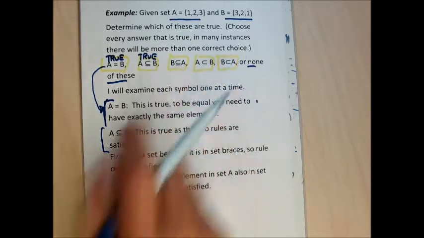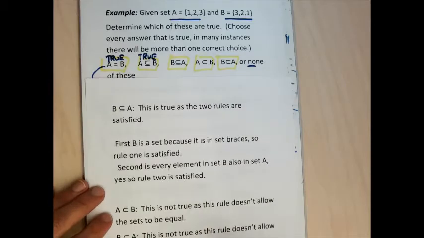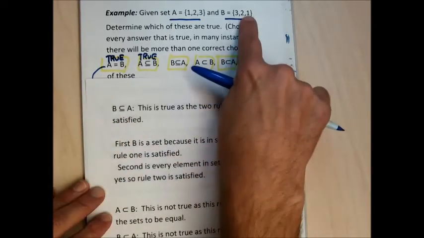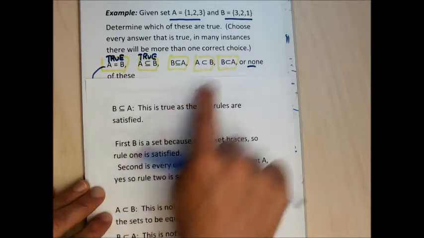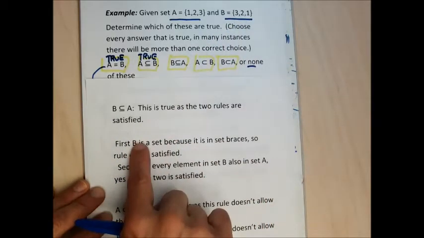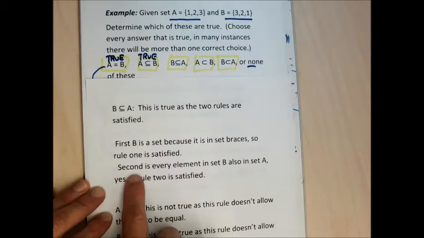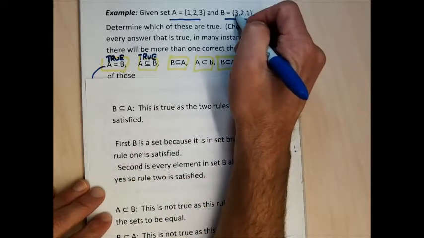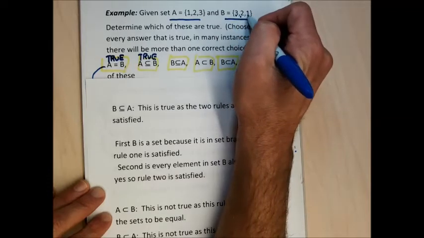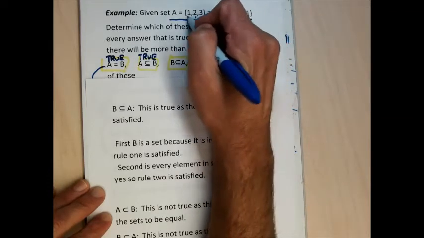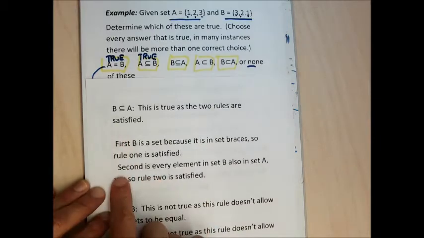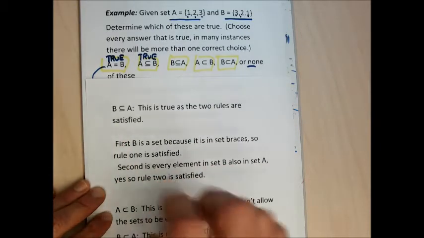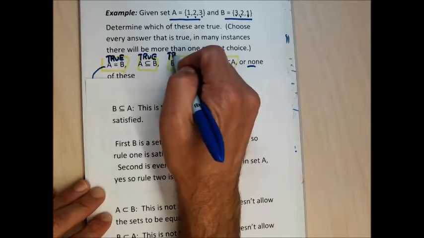Let's move on to the third symbol. Is B a subset of A? Well, there's 2 rules for B to be a subset of A. The first rule, B has to be a set, which it is, so rule 1 is satisfied. The second rule, every element in B has to be in A. There's 3 elements in B. There's a 3, a 2, and 1 in B, and there's a 3, a 2, and 1 in A. So every element in set B is also in set A, so rule 2 is satisfied. So this is also a true statement.